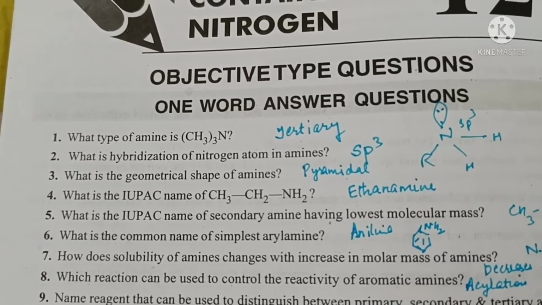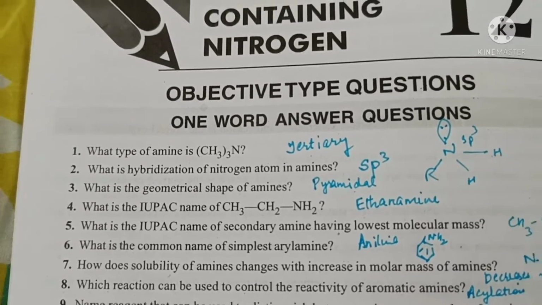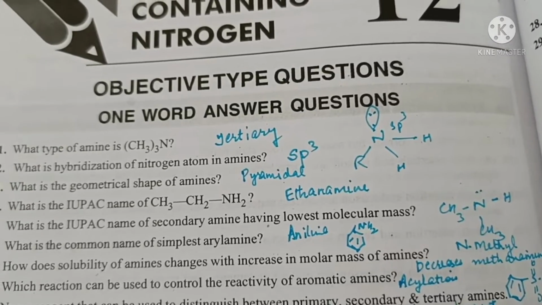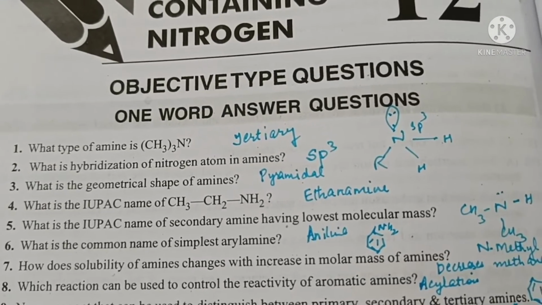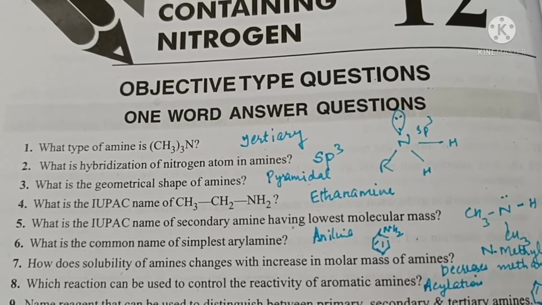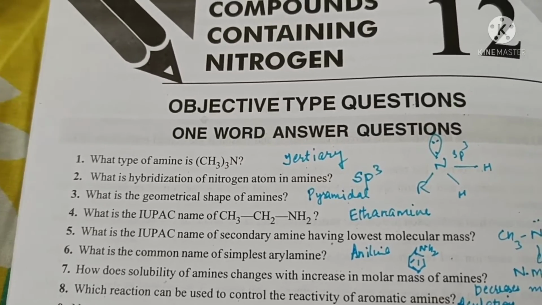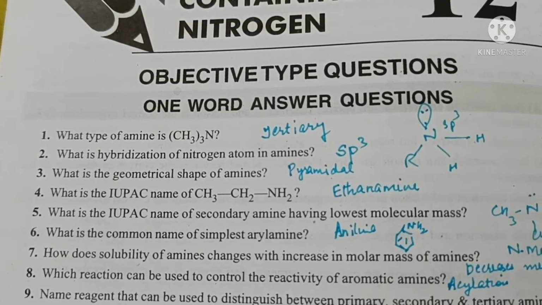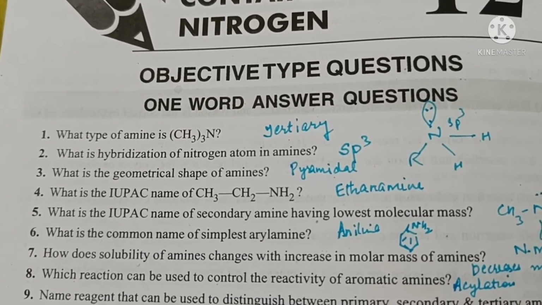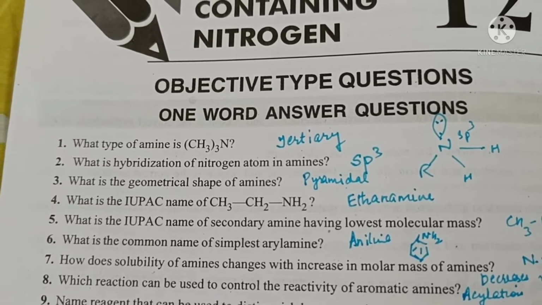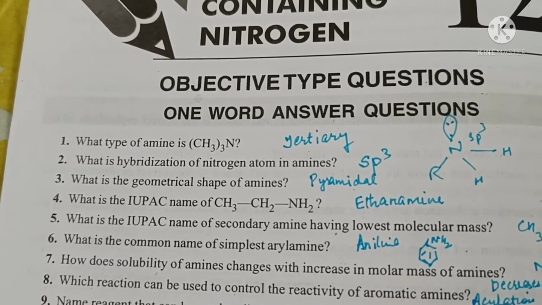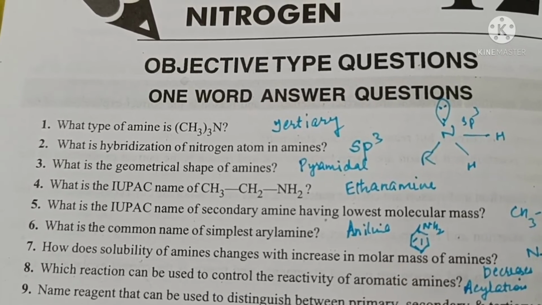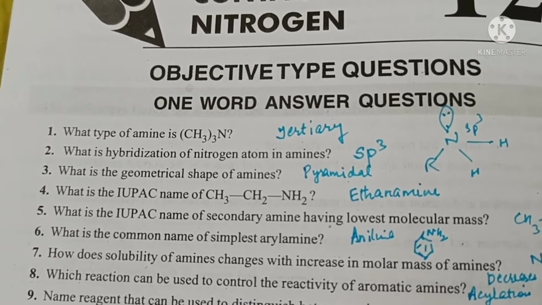What is hybridization of nitrogen atom in amines? It's sp3 hybridized with the 4 sp3 hybrid orbitals, one of which is occupied by lone pair of electrons. What is geometrical shape of amines? So it's pyramidal. It should be tetrahedral, but because one of the sp3 hybrid orbitals is occupied with lone pair of electrons, it gets reduced to pyramidal shape.